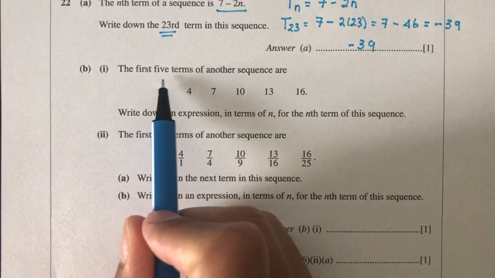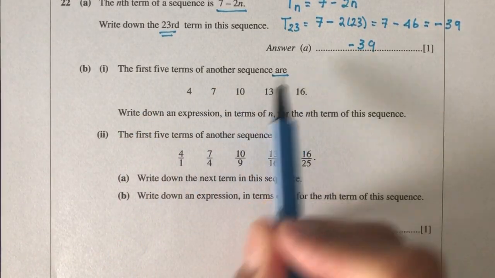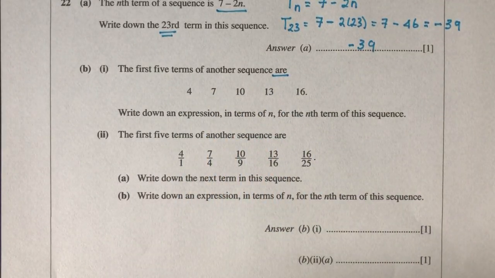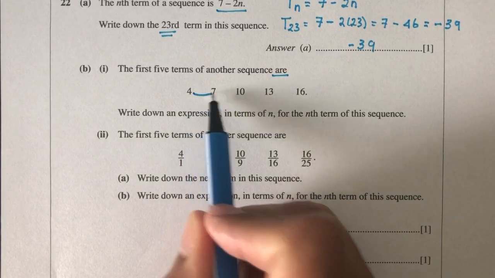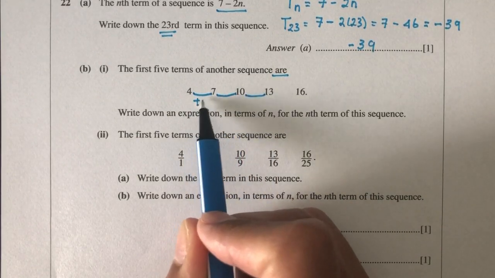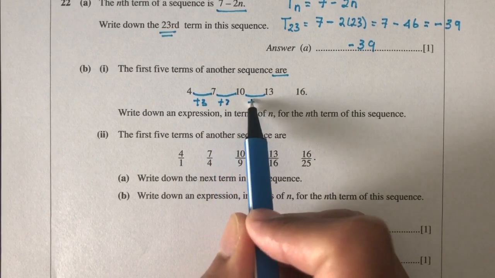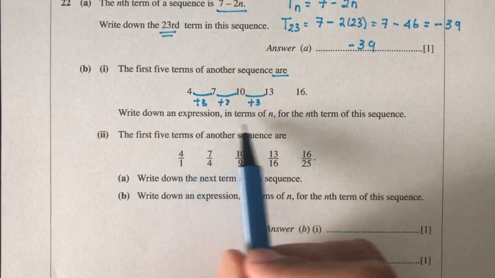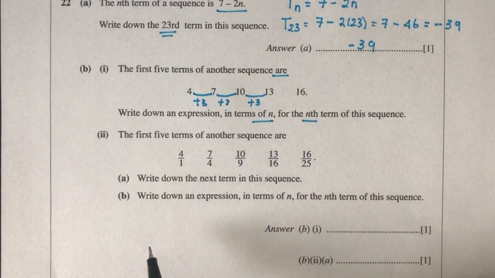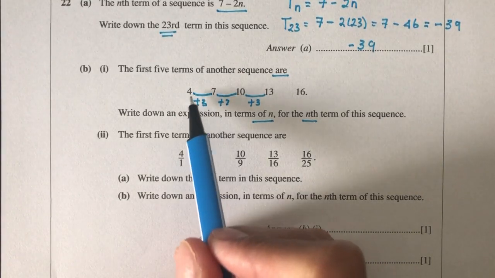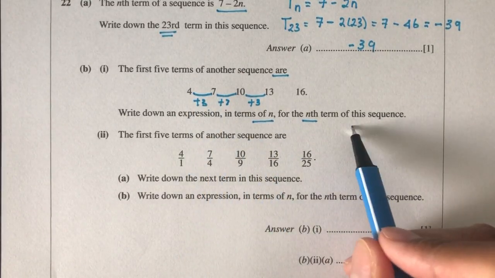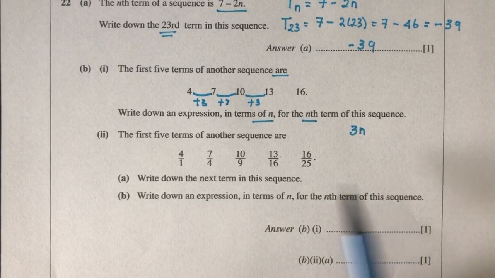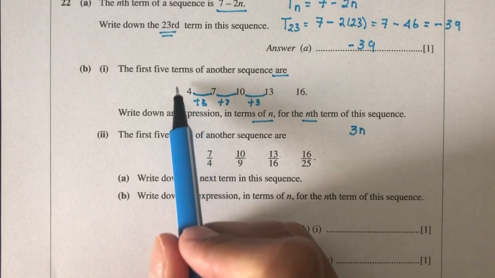B1. The first 5 terms of another sequence are given to you. So we have 4, 7, 10, 13, 16. By observation, you will see that every term is increasing by the same amount, which is plus 3, and plus 3. Right. Now part 1, write down an expression in terms of n for the nth term of this sequence. So the trick is, when you see plus 3, plus 3, plus 3, you write 3n.